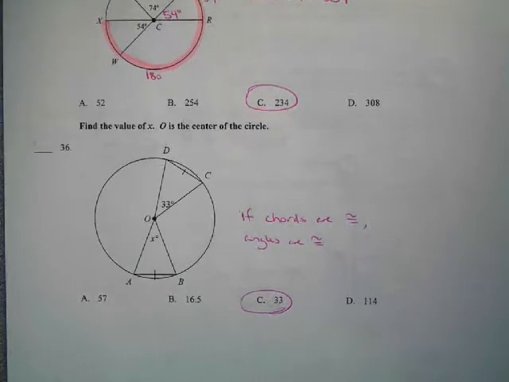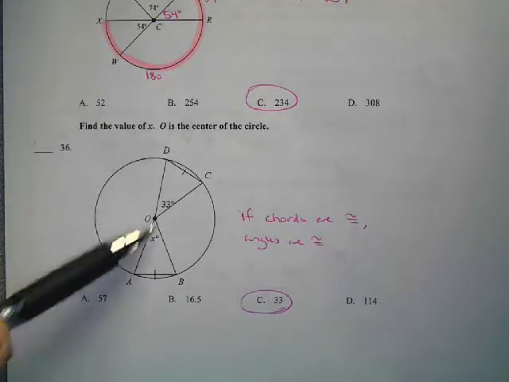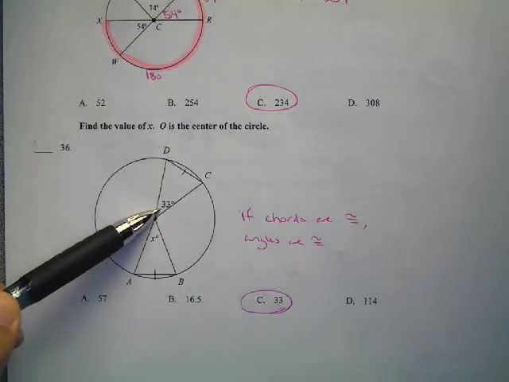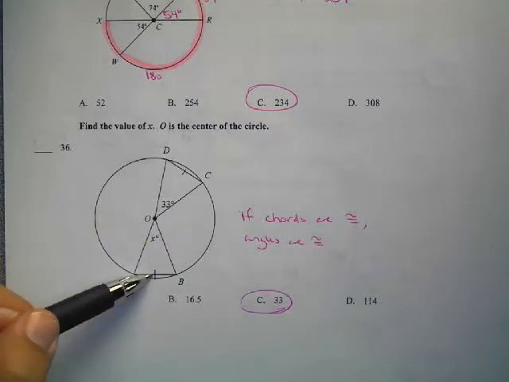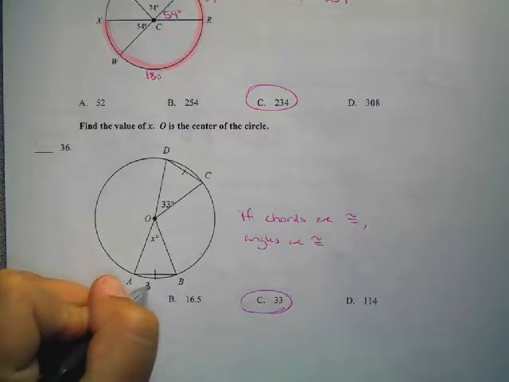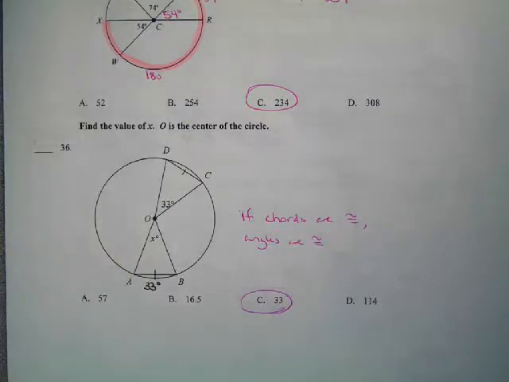For number 36, if the arcs are congruent, the chords are congruent. So these are central angles. So since the chords are congruent, DC and AB have to be congruent. So AB would be 33 degrees. That means the central angle is also 33 degrees.